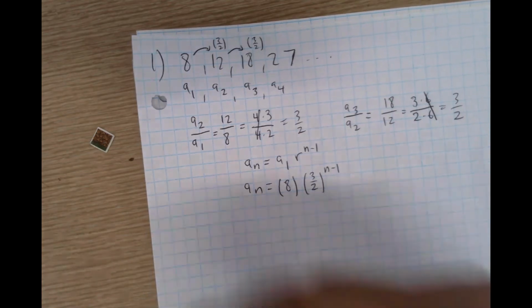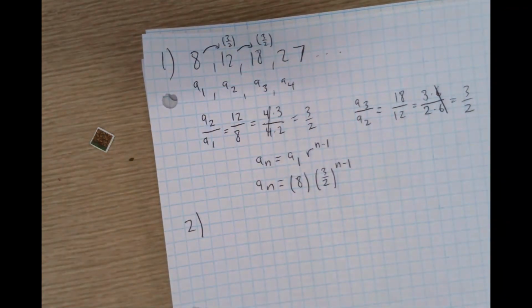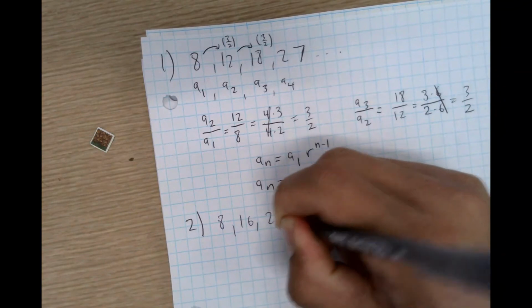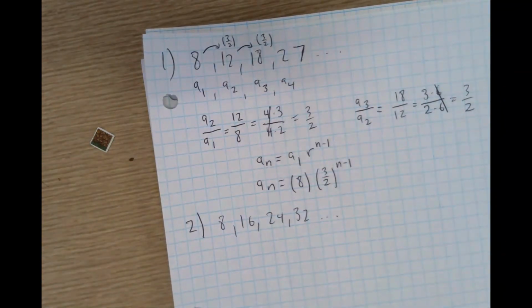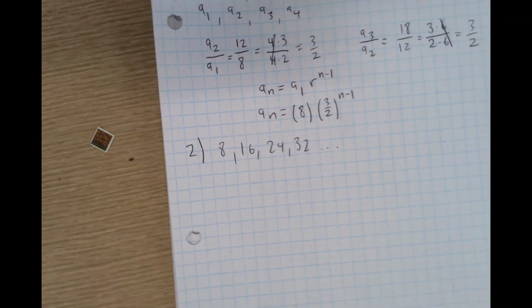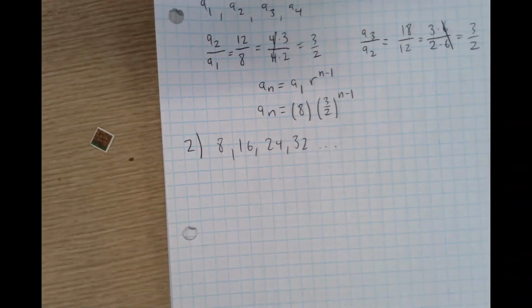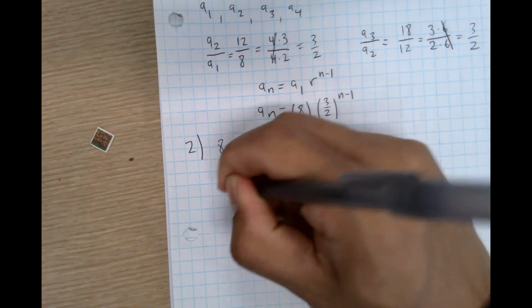Okay, so the second problem here is 8, 16, 24, and 32. In this case, we can test the same thing. We can do A2, which is the second term, divided by the first term.